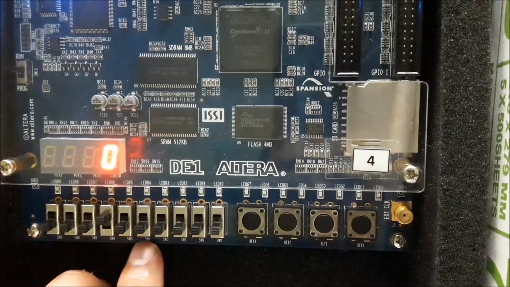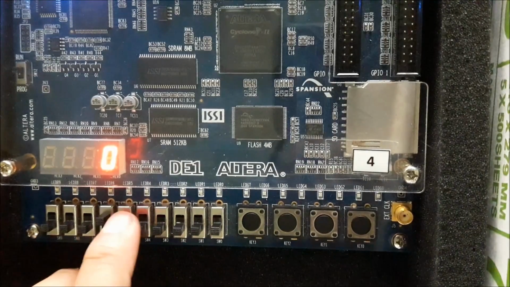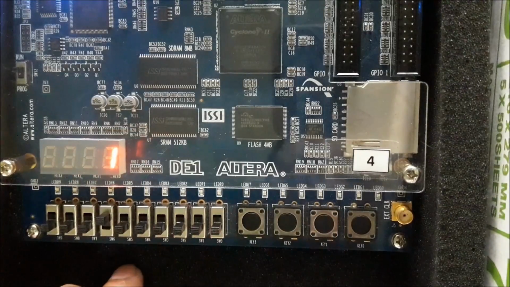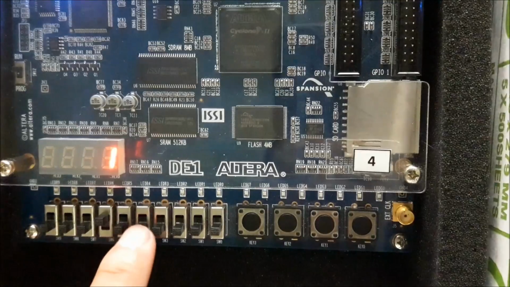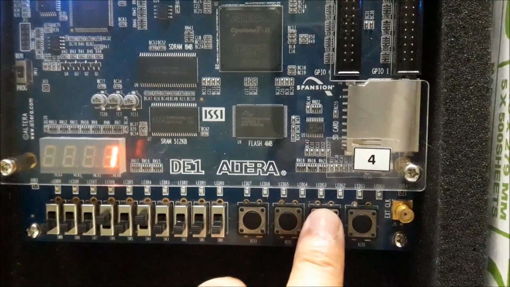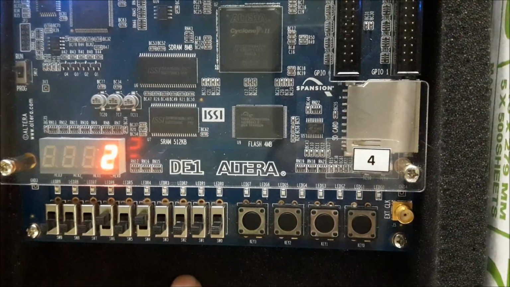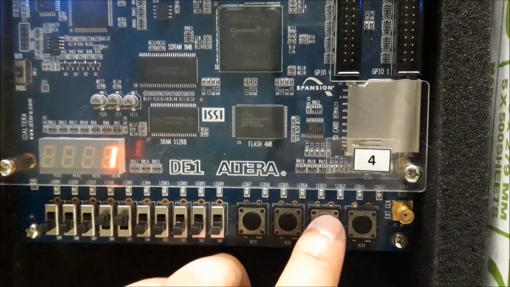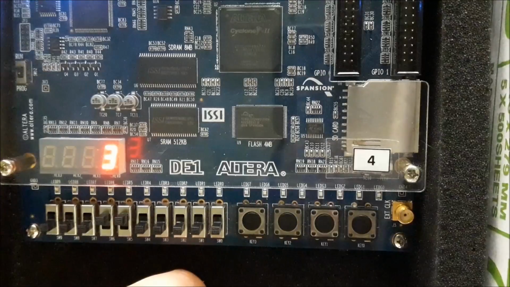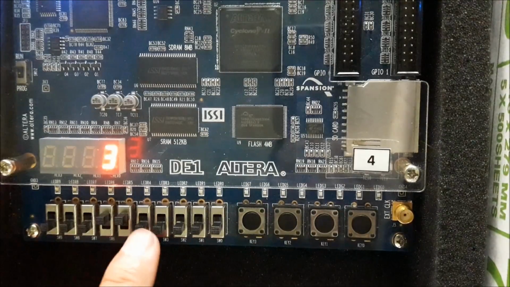For variable 1, both switches should be down. For variable 2, switch 5 should be down and switch 4 should be up. For variable 3, switch 5 should be up and switch 4 should be down. For variable 4, both switches should be up.